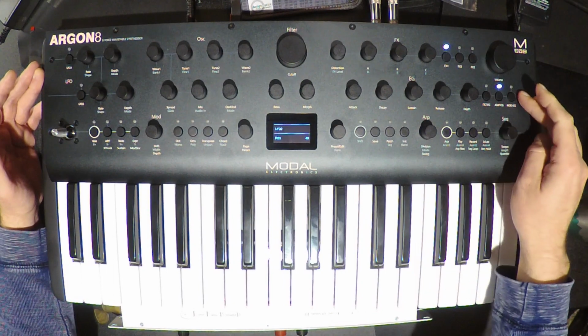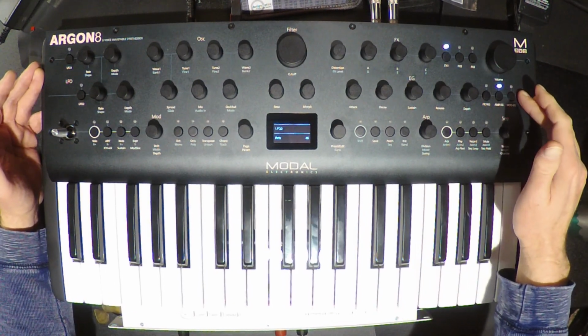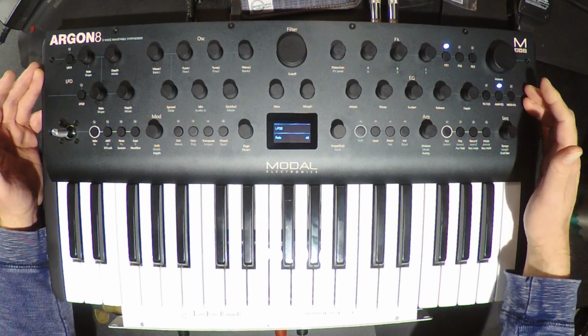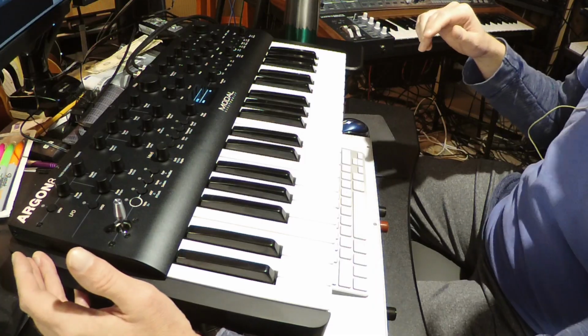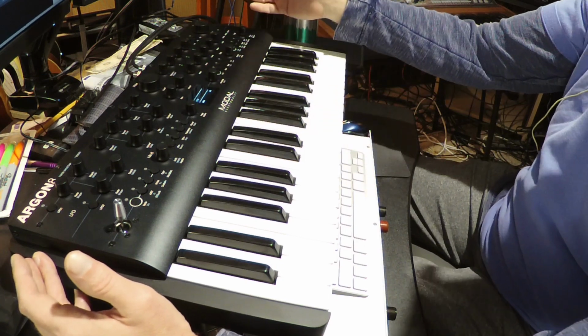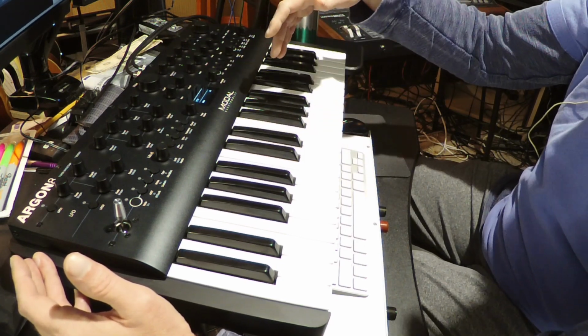All right, so we routed the third envelope generator to the filter morph. All right, and you can continue doing that. All you need to do is select the source and then the destination.